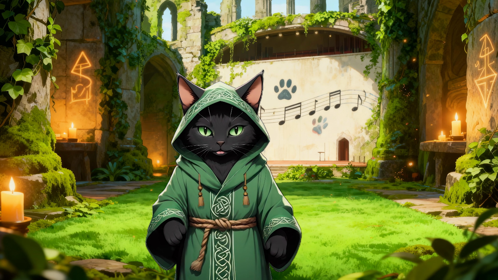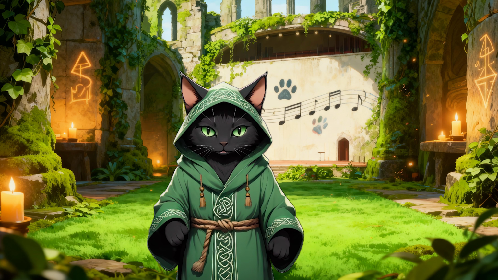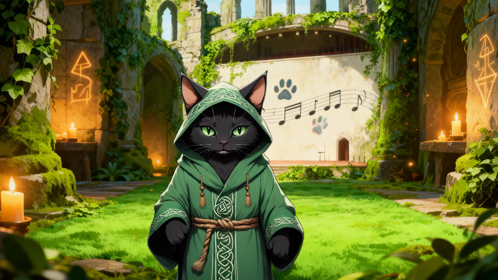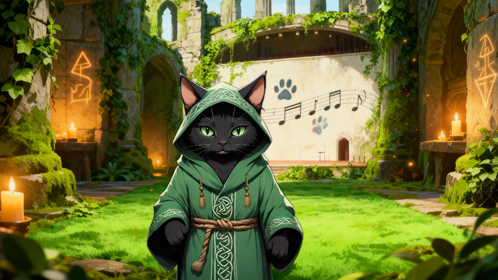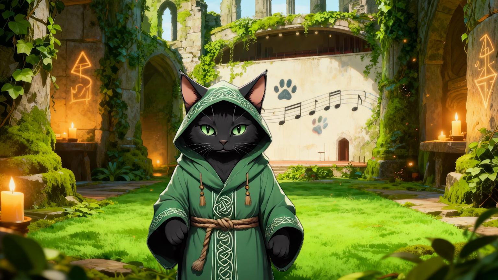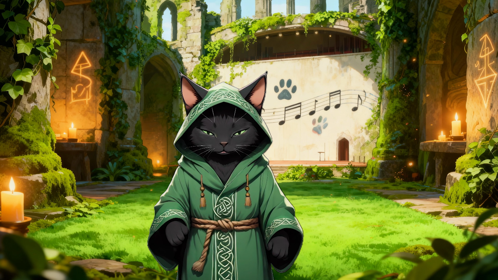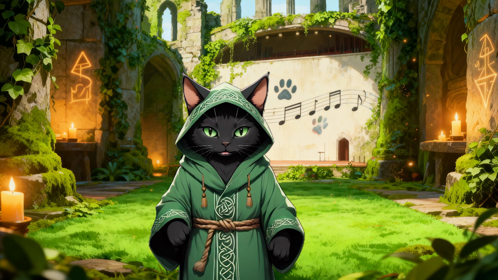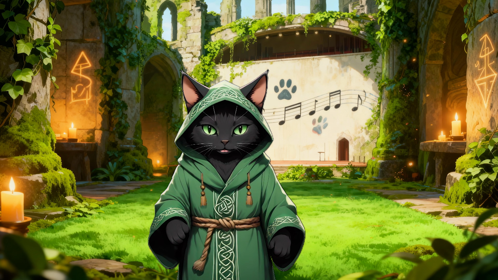Because when you play, you're simultaneously engaging multiple brain regions. Your motor cortex handles the physical movements. Your auditory cortex processes the sounds. Your visual cortex reads the notes. And your prefrontal cortex coordinates everything while adding emotion and interpretation. It's like a full brain workout that nothing else quite matches.